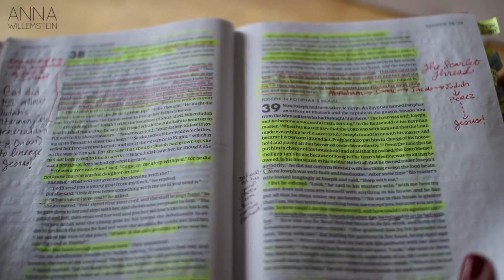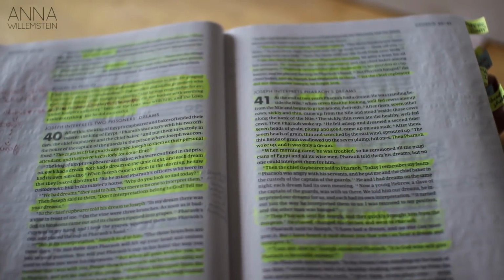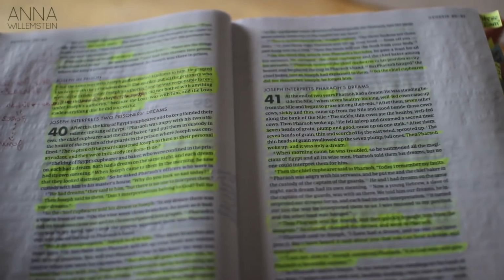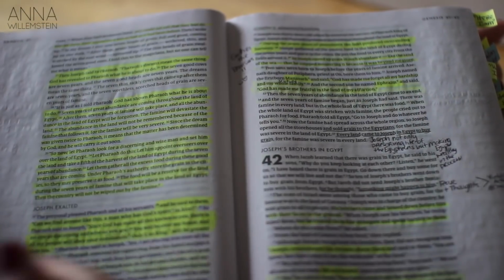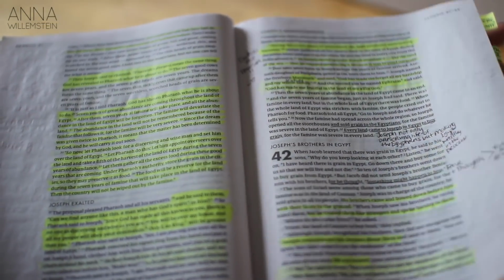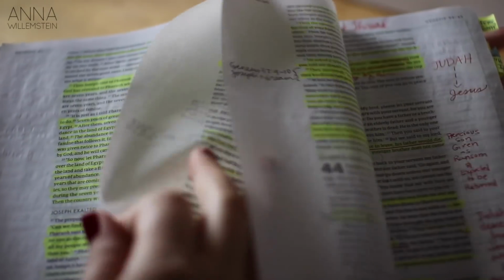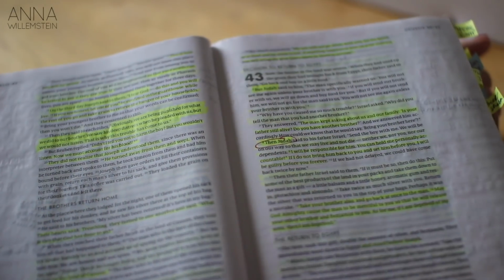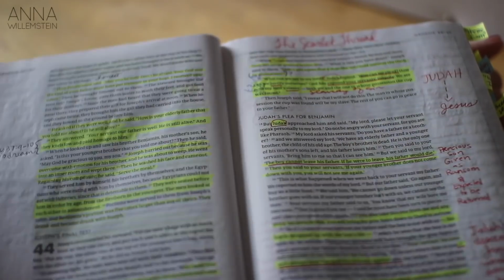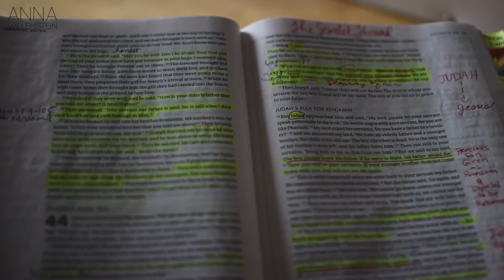I don't know why, but this time as I was studying in Genesis, I didn't get as much out of the story about Joseph, which is ironic because I relate to Joseph a lot. But anyway, yeah, I just didn't see as much there. And I didn't have as many notes, as you can tell.